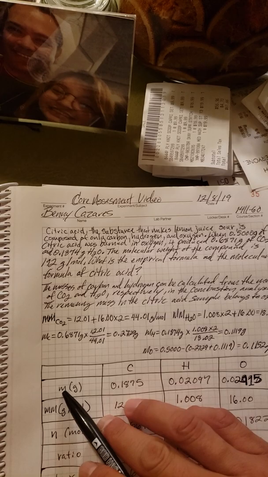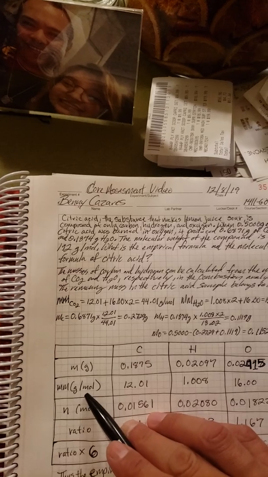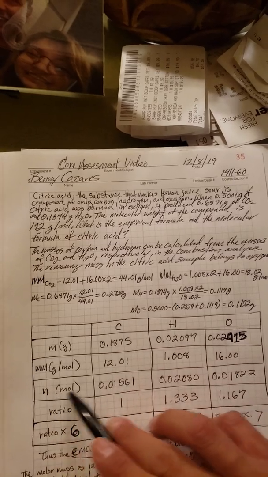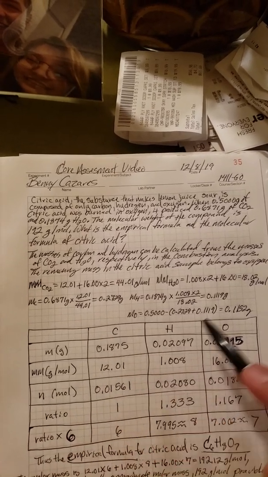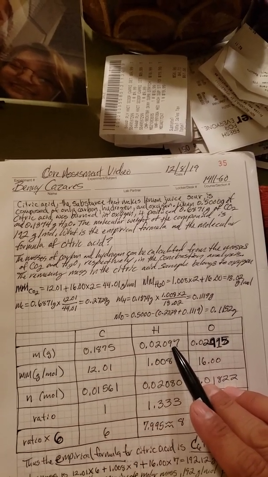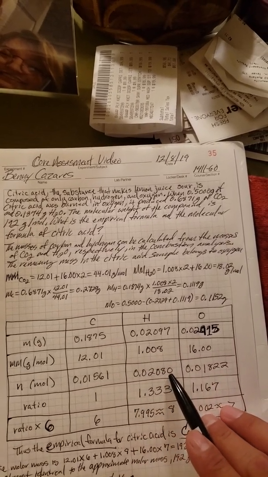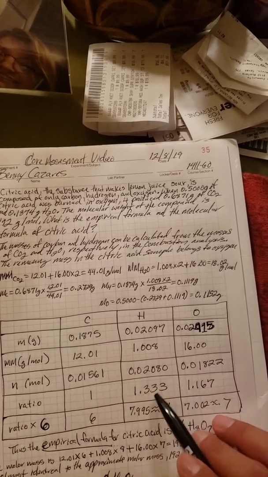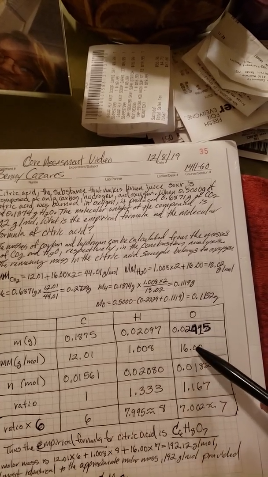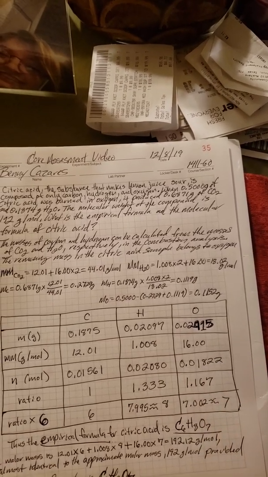And then we take the grams of carbon and divide it by the molar mass of carbon, and we get the number of moles. We do the same for hydrogen. We take the mass and divide it by its molar mass, and then we get the number of moles. Then we do the same for oxygen. We take the mass, divide it by its molar mass, and we get the number of moles.